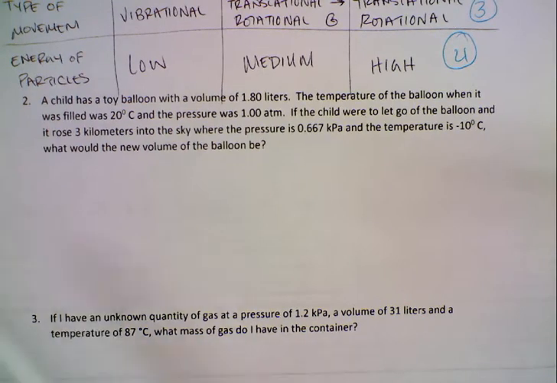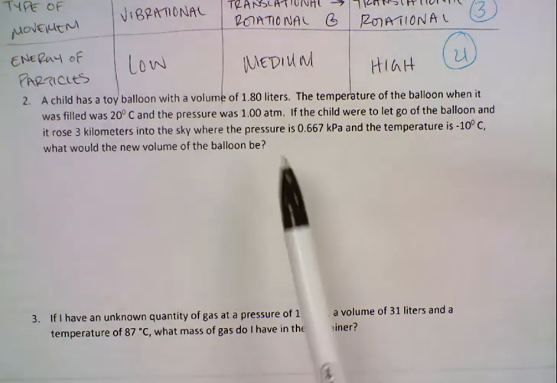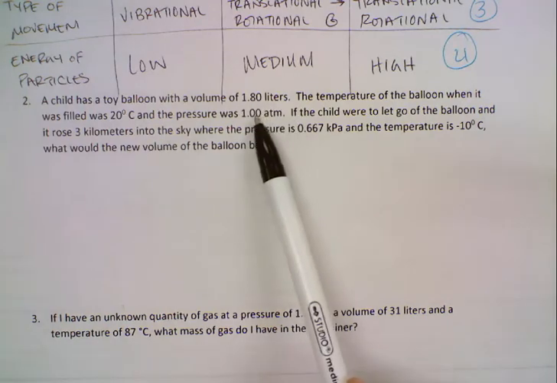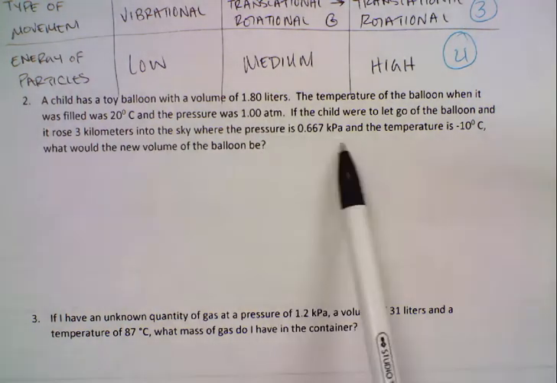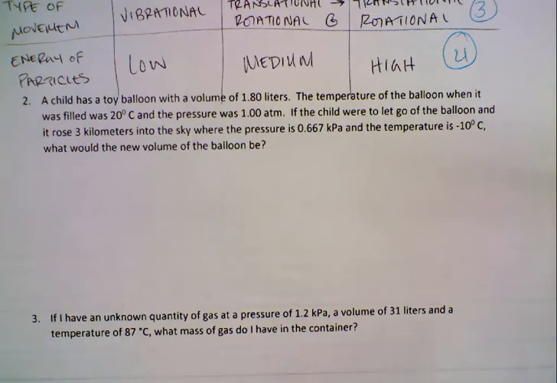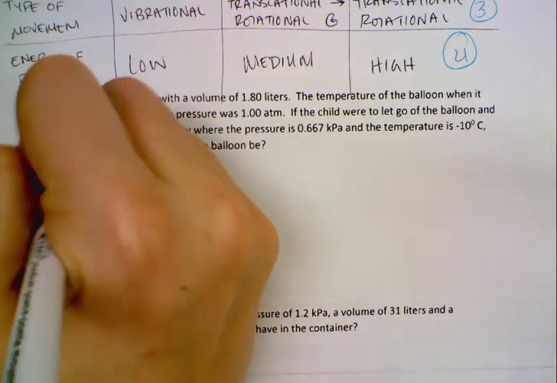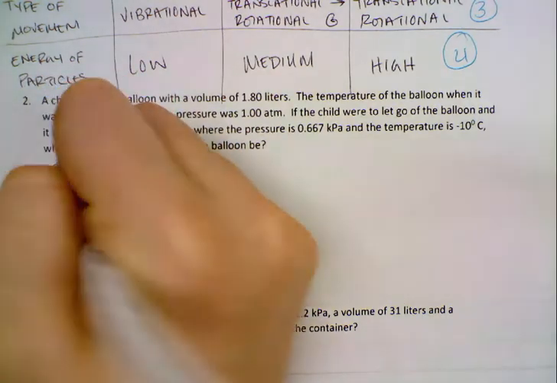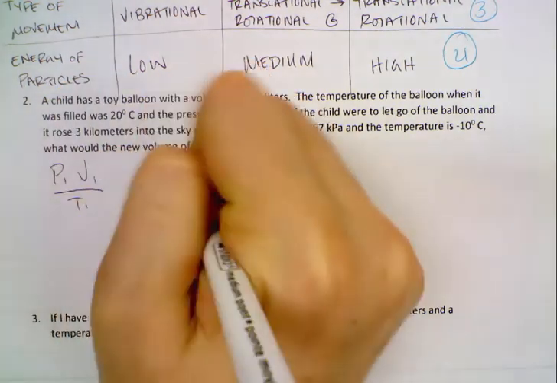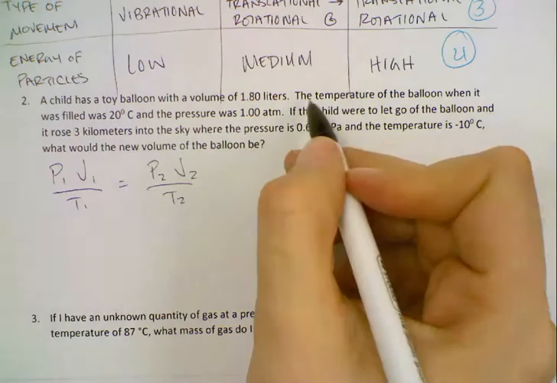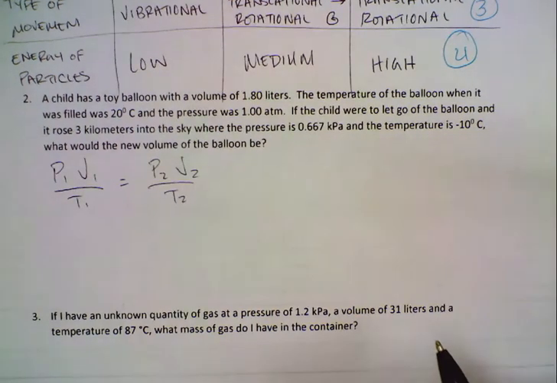Next question is talking about a balloon in 2 different scenarios. So one where it's under a certain amount of pressure and temperature, and another one where it's in a new amount of pressure and temperature. So because we're talking about 2 different scenarios, we know we're looking at our combined gas law, because we're talking about the same balloon in 2 different places.